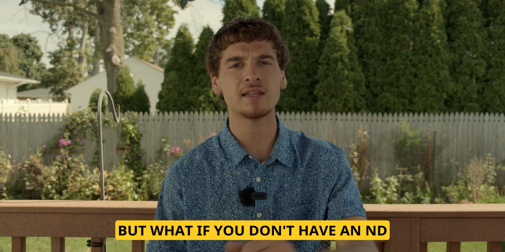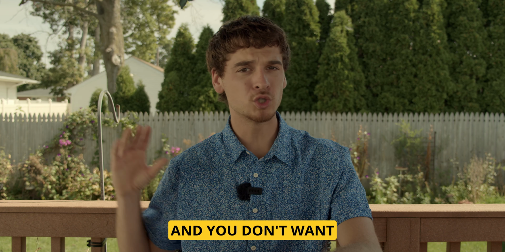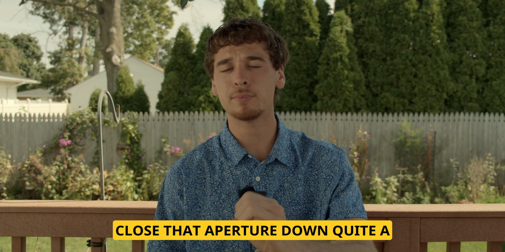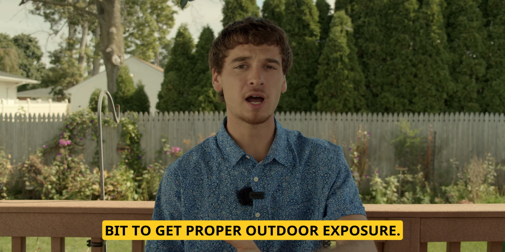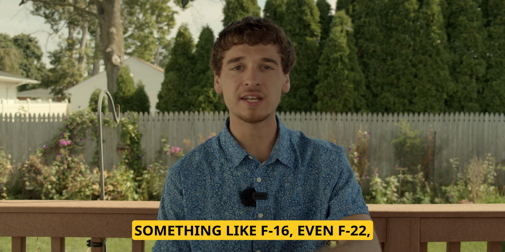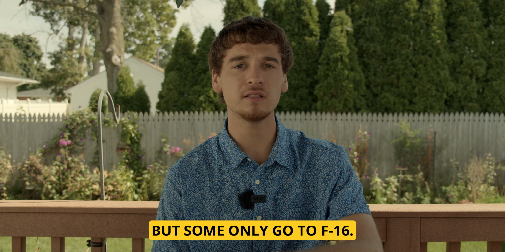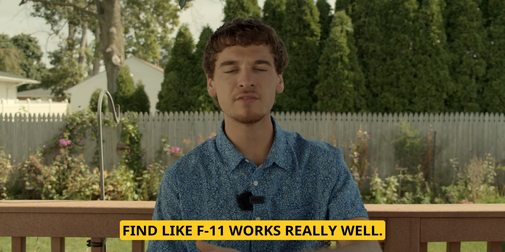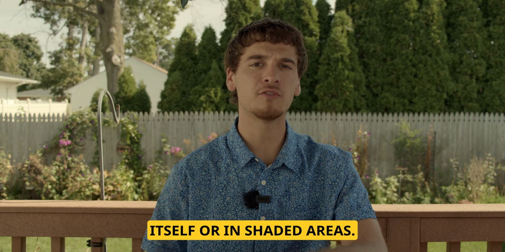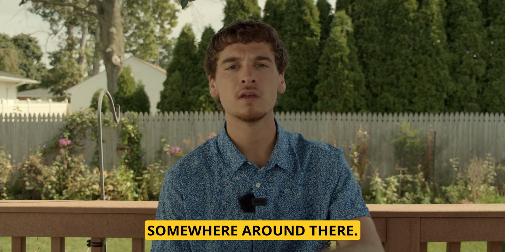But what if you don't have an ND filter, or what about situations where you don't want the aperture to be wide open and you don't want things to be all blurry? Well, then obviously without the ND filter, you're going to have to close that aperture down quite a bit to get proper outdoor exposure. In a lot of cases in bright sun, this is going to be something like f16, even f22, if your lens will allow you to close it down that much, but some only go to f16. More towards the evening, you'll find f11 works really well, f9, f10, and then towards the sunset itself, or in shaded areas, a lot of times you want to go to like 5.6, f7, somewhere around there.